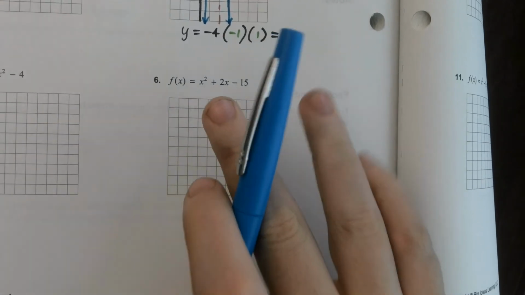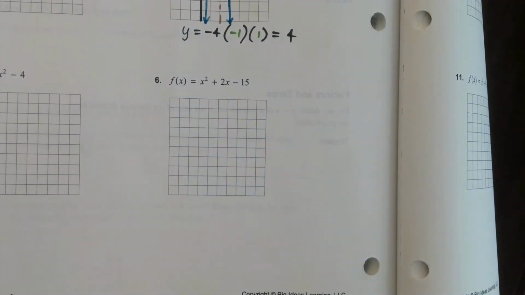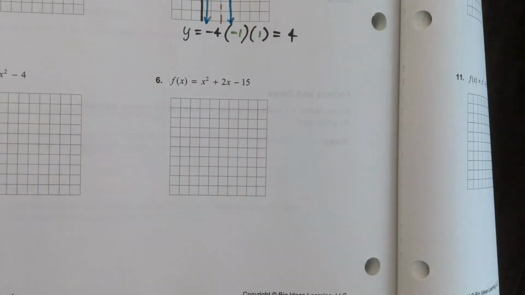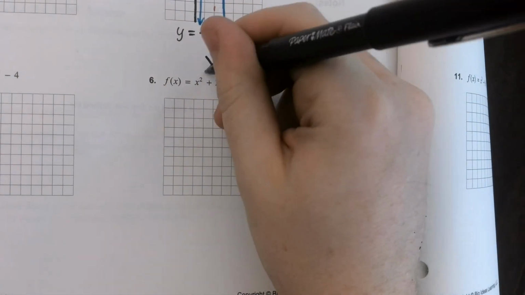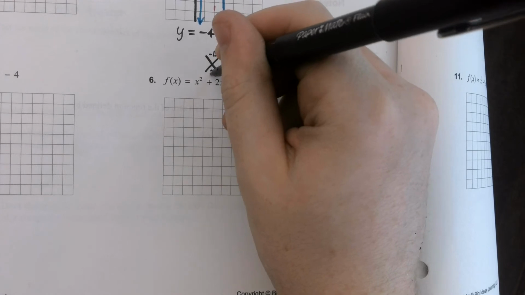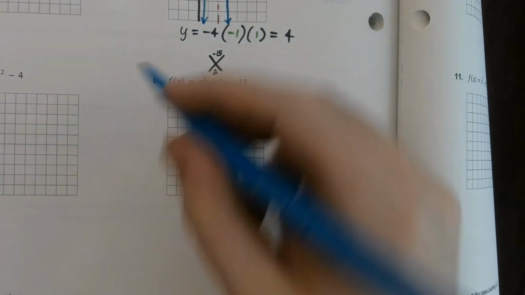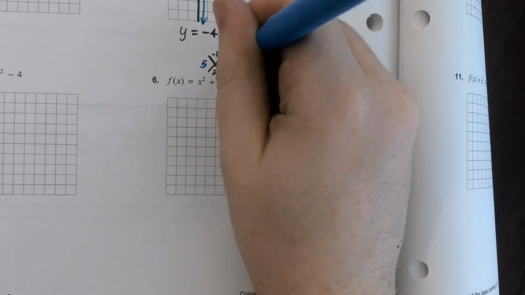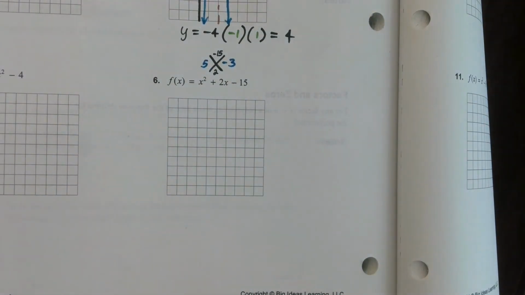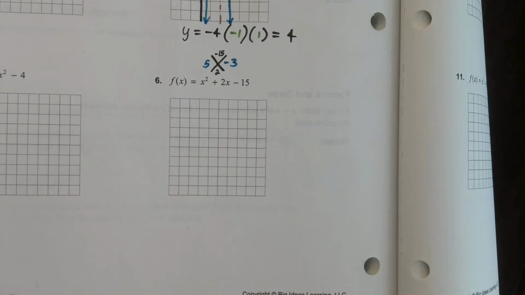Number 6 is a little bit trickier because it's not in intercept form. We need to put it in intercept form. Well, how do we do that? We have to factor. So we ask ourselves, how do we factor something that doesn't have an a value? We can use simple factoring. So we set up our combinator, and let's figure out what multiplies to make -15 and adds to make 2. Well, that's going to be 5 times -3 will give us -15. 5 plus -3 gives us 2.